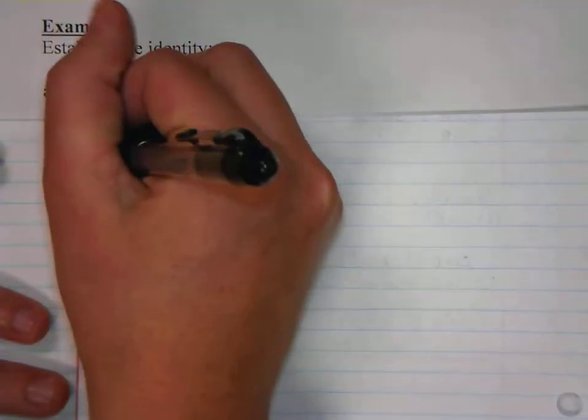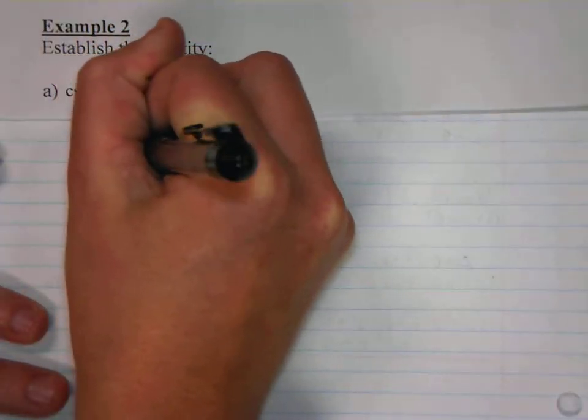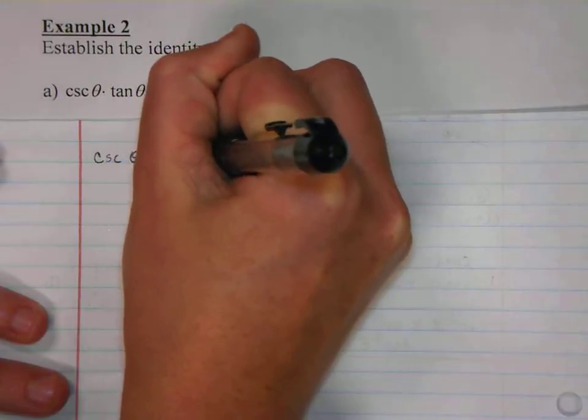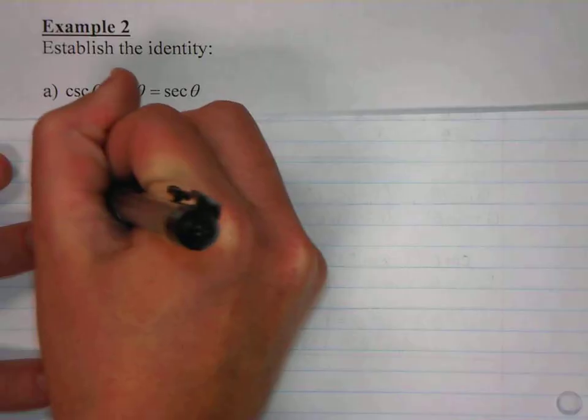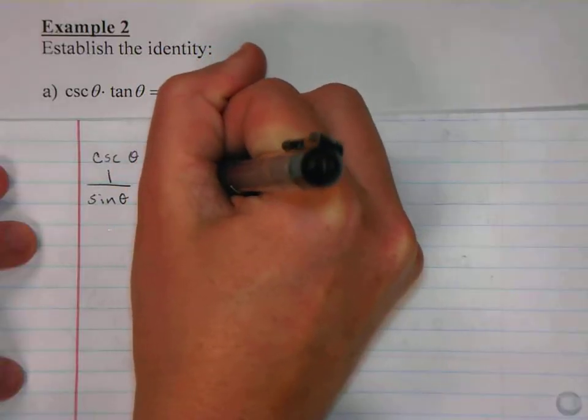So I'm going to rewrite the left side of this equation, cosecant theta times tangent of theta, and see if there's anything I can do with my goal in mind of trying to get this to become secant of theta. So just trying to maybe combine cosecant, tangent, thinking that maybe they have some things in common. I know cosecant is 1 over sine, so let me see if that helps by rewriting it that way. And I know tangent, using the quotient identities, is sine over cosine.